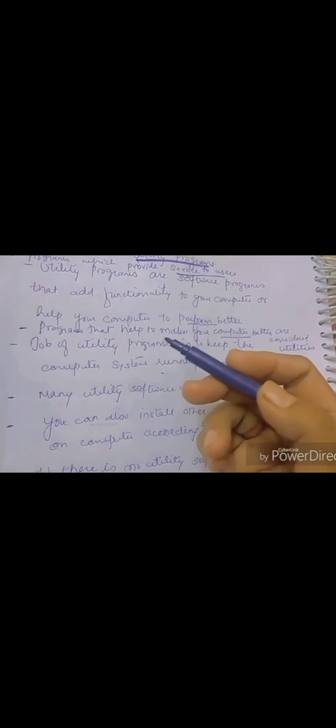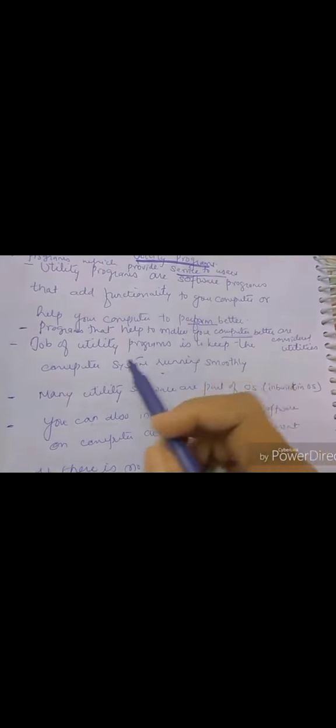System software they use to perform functionality to help your computer perform better, to make your computer better. The job of utility programs is to help the computer system run smoothly.